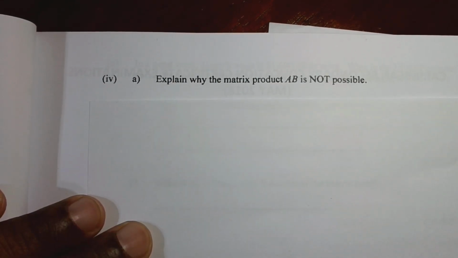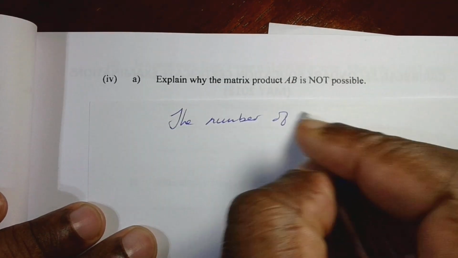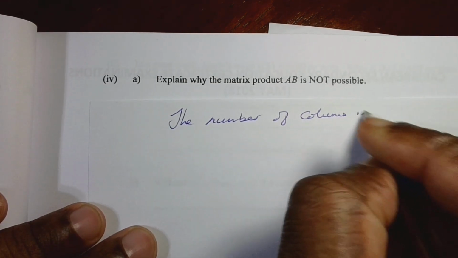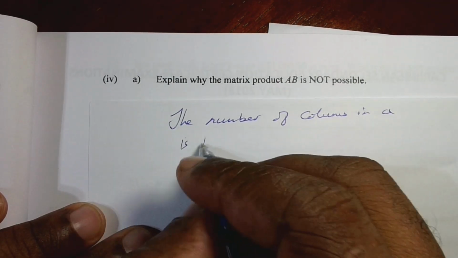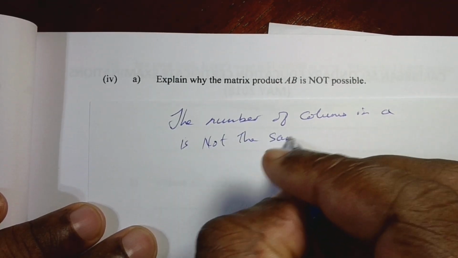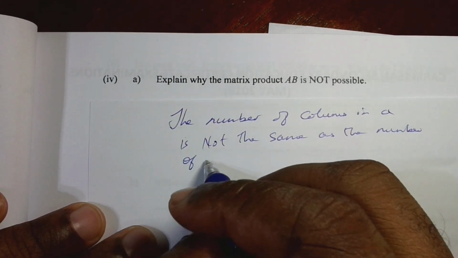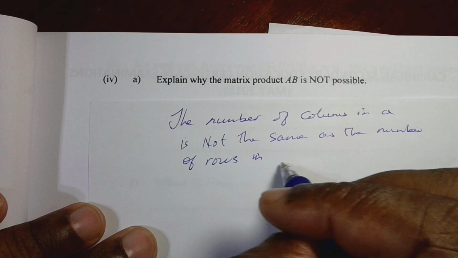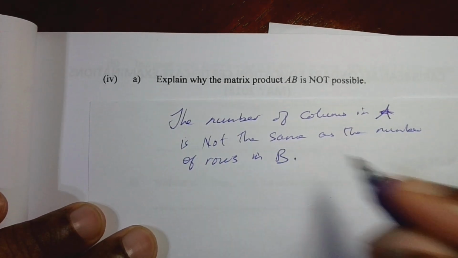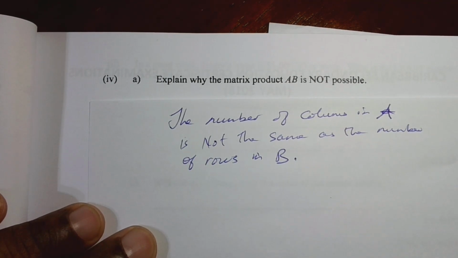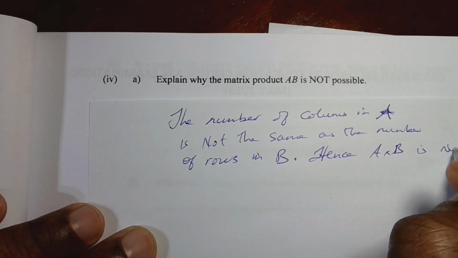The number of columns in A is not the same as the number of rows in matrix B. Hence A times B is not possible.